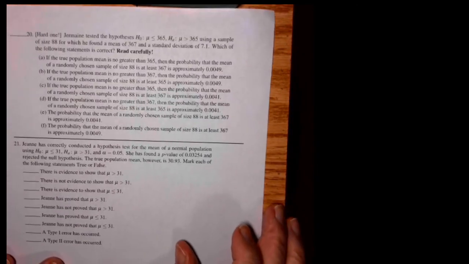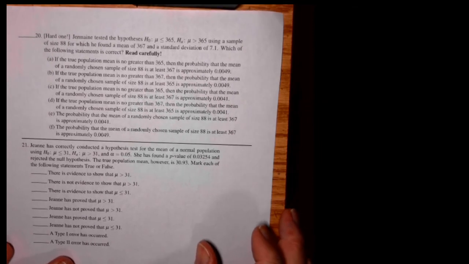Problem 20. And it says here that this is a hard one. And it's a hard one because the answers are very long. Germain tested the hypotheses H0, mu is less than or equal to 365, and HA, mu is greater than 365, using a sample of size 88, for which he found a mean of 367 and a standard deviation of 7.1. Which of the following statements is correct?